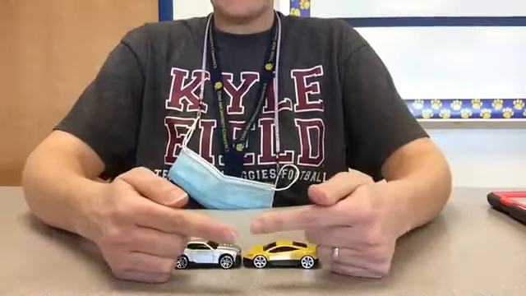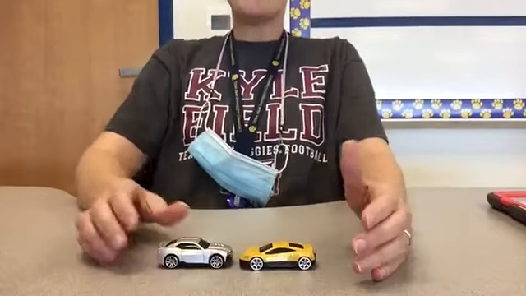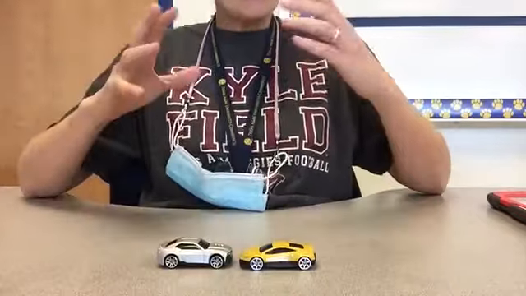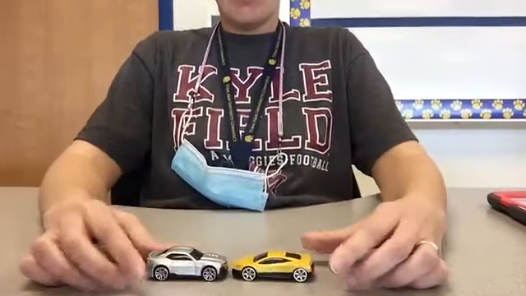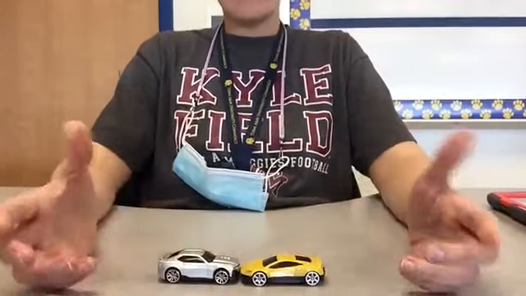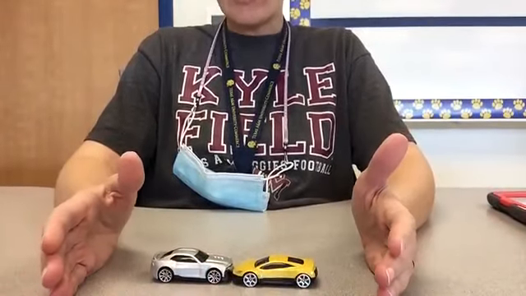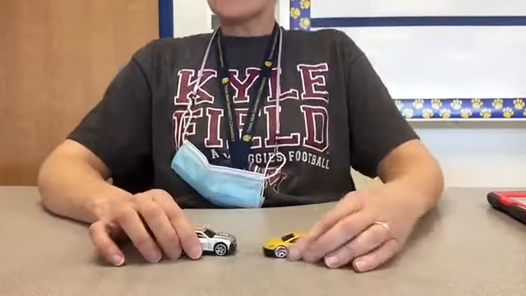If we were going to define convergent, what could we say? I mean, the easiest definition you could imagine, I would say move towards each other, because that's what they're doing, okay? They're moving towards each other. That's convergent boundaries, okay?